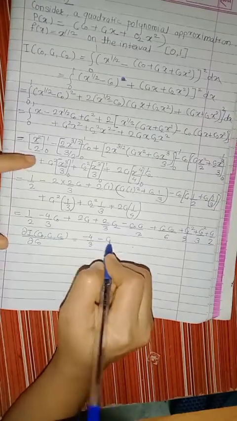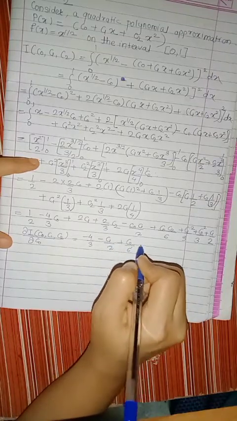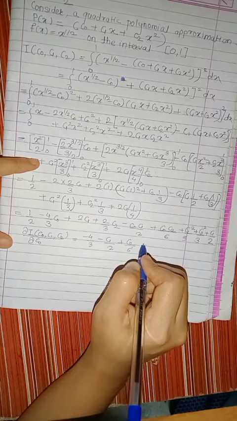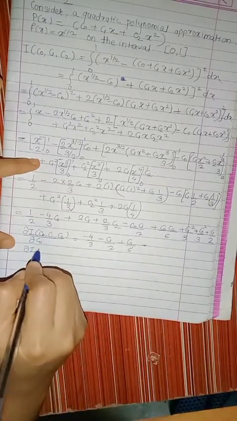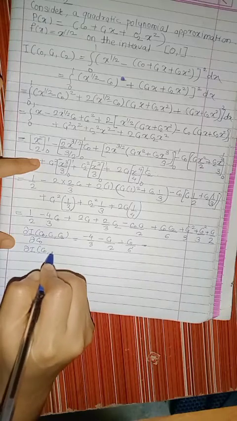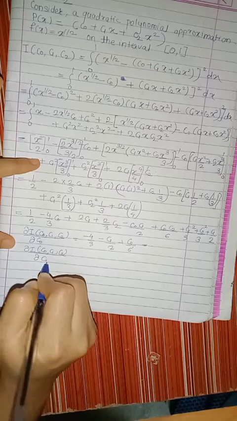So we get minus c1 upon 2 plus c2 upon 6. Now the partial derivative of I with respect to c1.